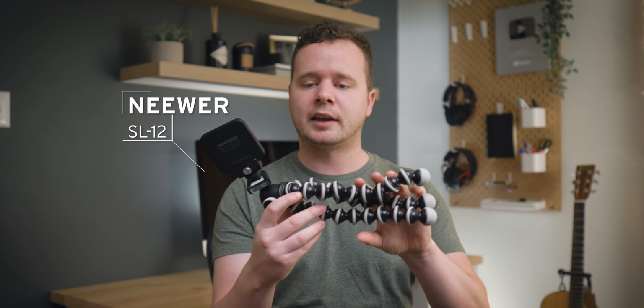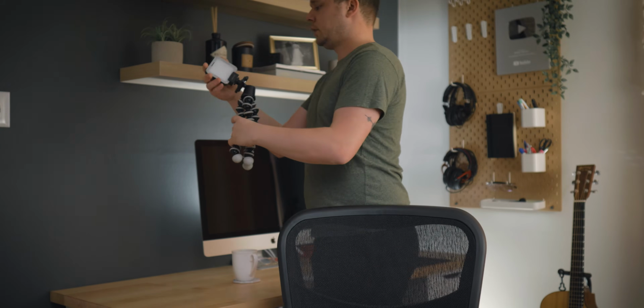And finally, depending on how energetic I feel, I also have these little Neewer SL12 lights, and I have it on a little flex arm here. What I use these for is sometimes just to put up on that top shelf, shooting directly at me. So the light up behind me just adds a little bit of a rim, a little bit of a kicker just to separate me from the backdrop.